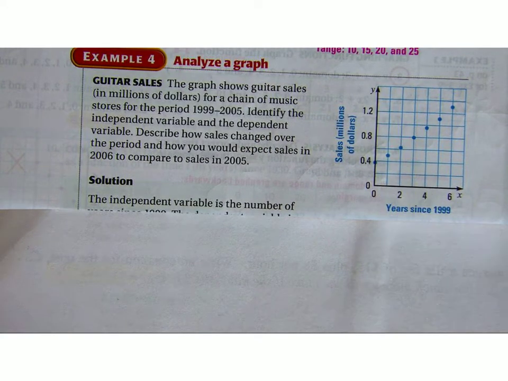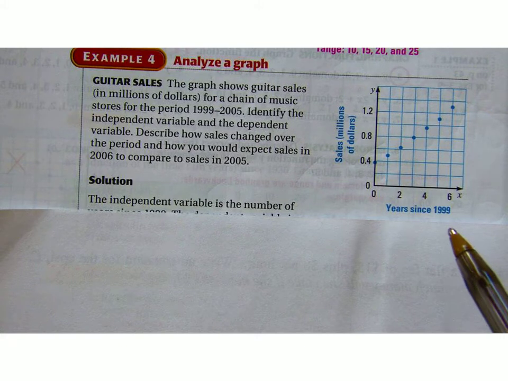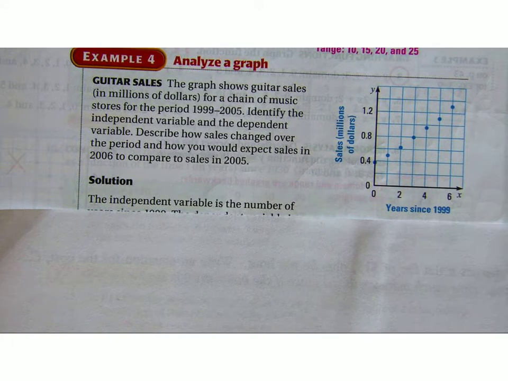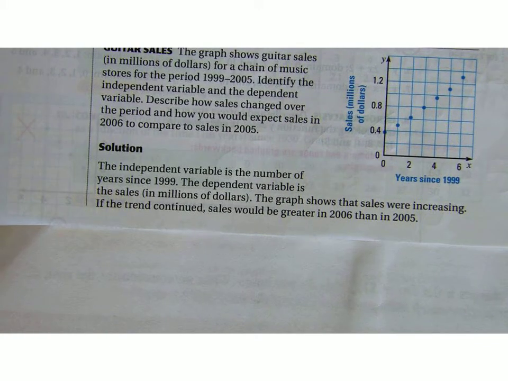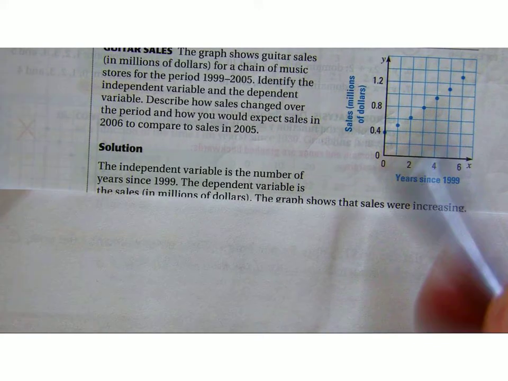All right. How would you describe the sales? What's happening with these sales here? It looks like a kind of constant rate, but you may not be able to know that unless you were to go ahead and create your table of values and go from there. Oh, this is just analyzing. It's not even asking you to write it.